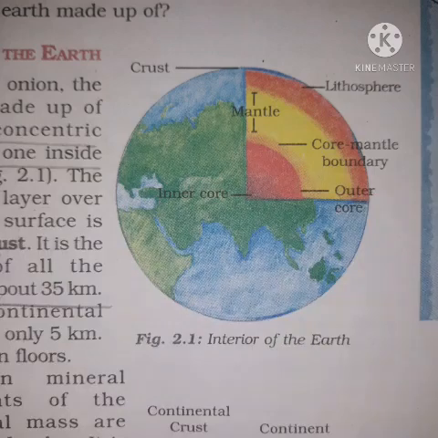Let me tell you the names of these three layers. The outermost layer is called the crust. The middle layer is called the mantle. And the innermost layer is called the core. So there are three layers out of which the earth is made up of.